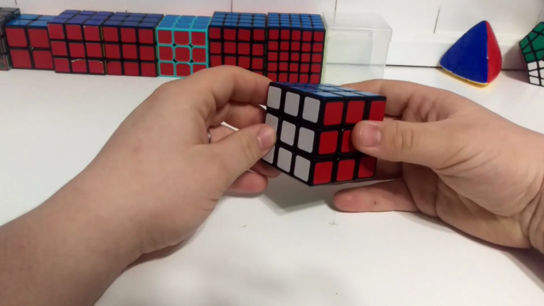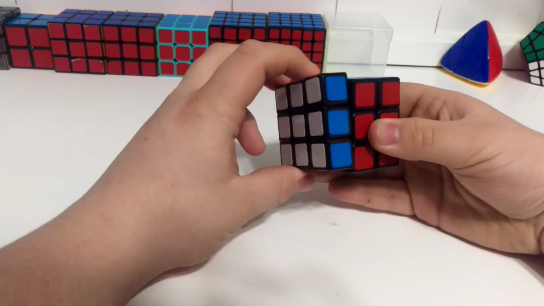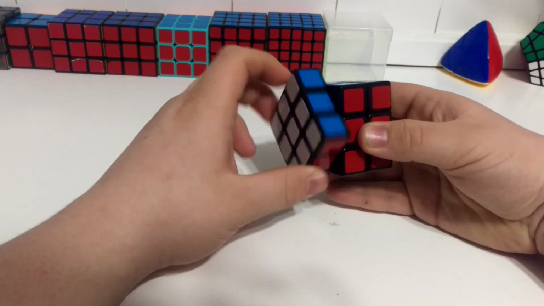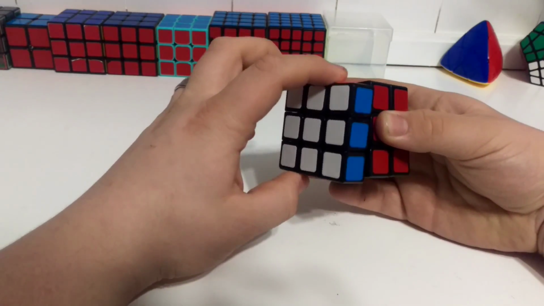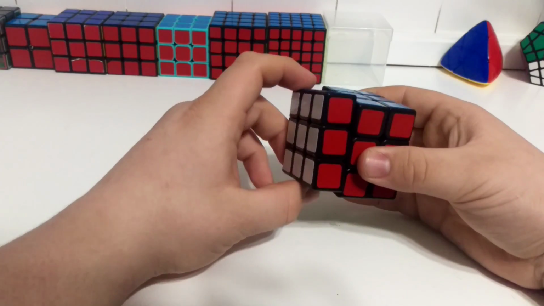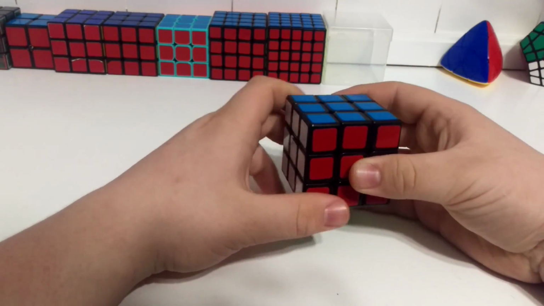L is the exact opposite. So L down is normal. So this is L, L, L, L, because if you turn it like this and you look at it, it's going clockwise. And the opposite would be L prime, because it's going counterclockwise.